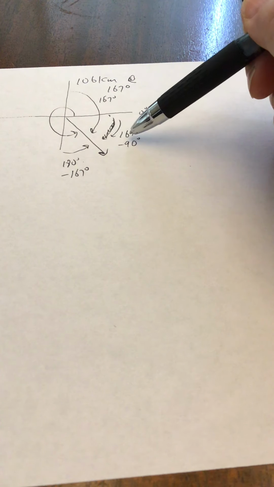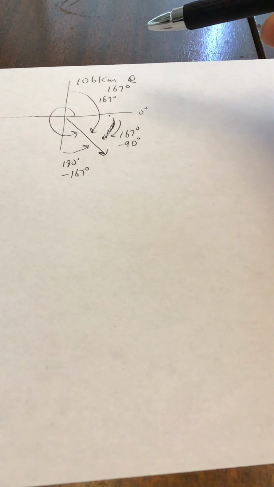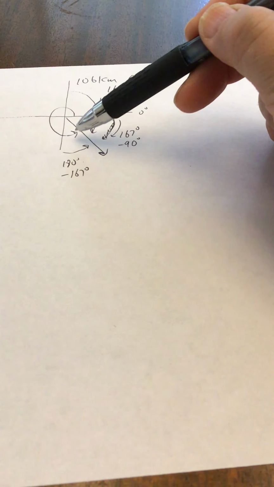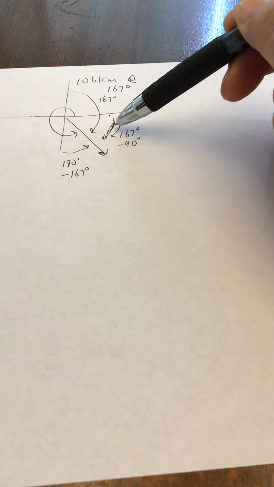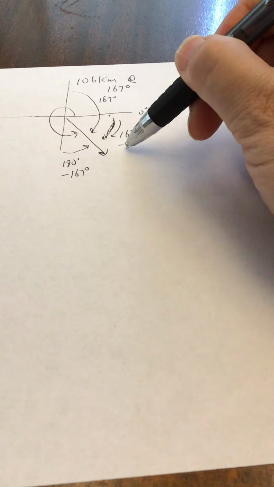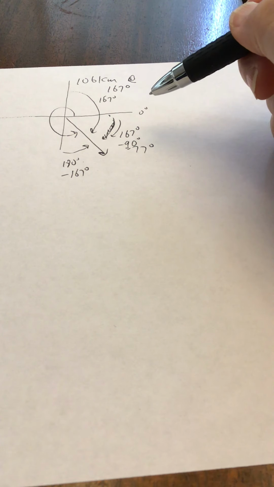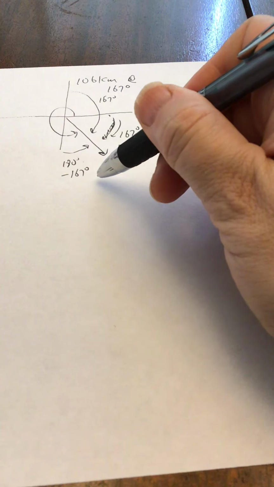This angle would be 167 minus 90. You see that? To get the angle that we want from our coordinate system, from the 0 all the way to this point, once we know what this is, and you can see what 167 minus 90 is, it's going to be 77, right? Then all we have to do is take 360 minus 77 to get our result.